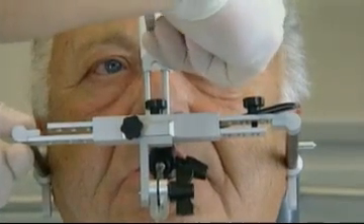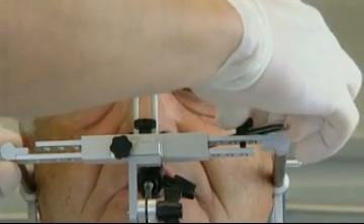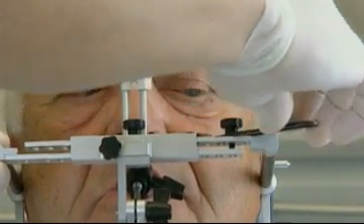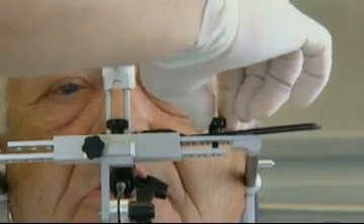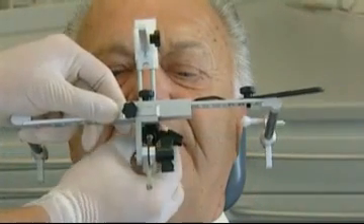Subsequently, loosen the locking screw from the side arms and the nosepiece. Pull the lateral arms apart and remove the appliance from the patient.